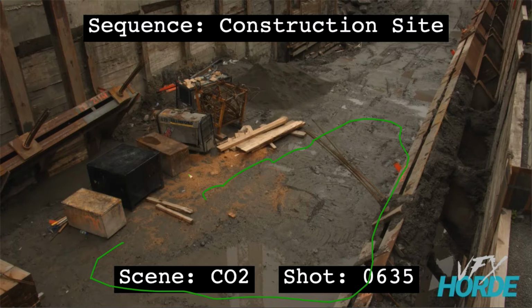If that means this object here is muddy and dirty at the bottom, or it's just a little bit wet, like some of this wood, then that's what you need to do. You can use the terrain of the ground in the plate to your advantage.